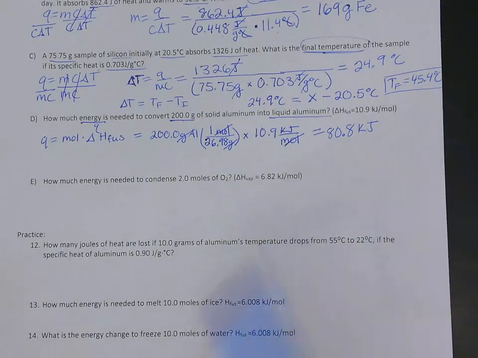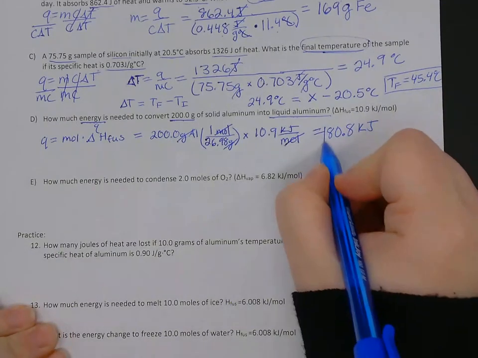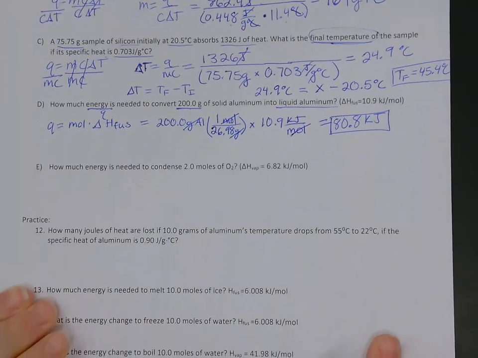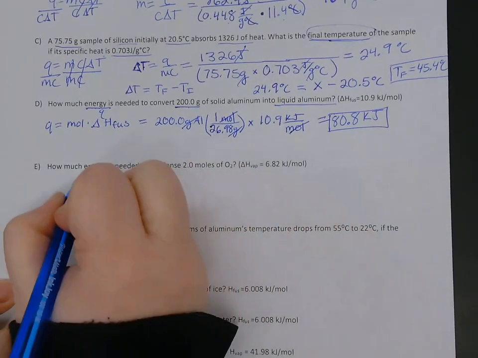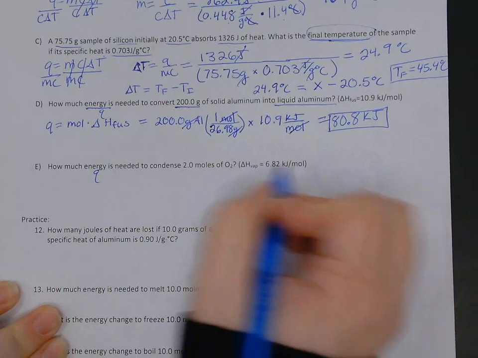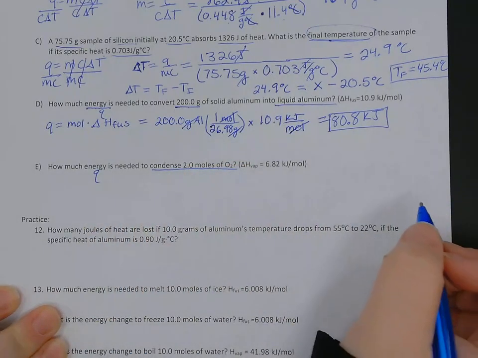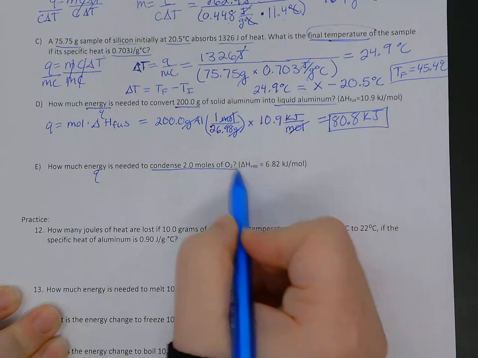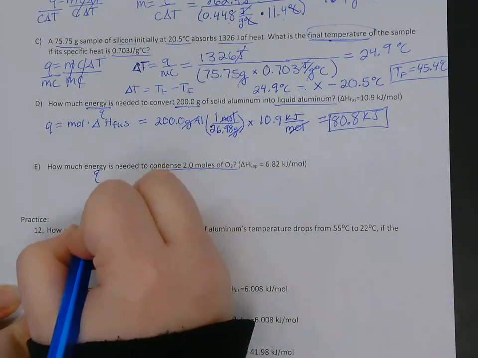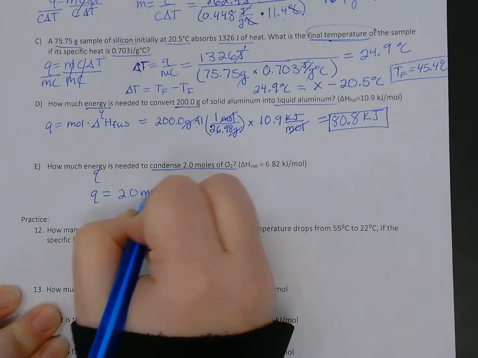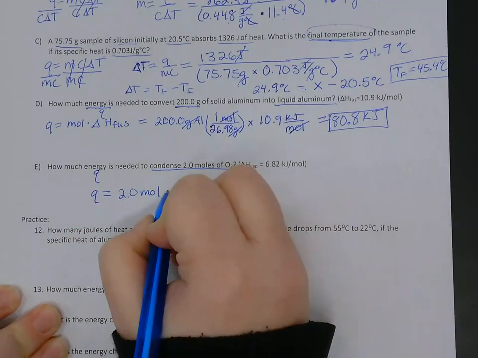Since we are melting this, we're going from solid to liquid. We are adding energy to make that, so we do want this positive value for our answer. All right, last one: how much energy, so Q, is needed to condense 2 moles of oxygen gas? So we've got our heat of vaporization, we're looking for energy. We've already got it in moles, so 2 moles of oxygen times its heat of vaporization.